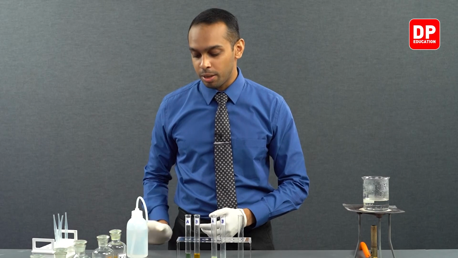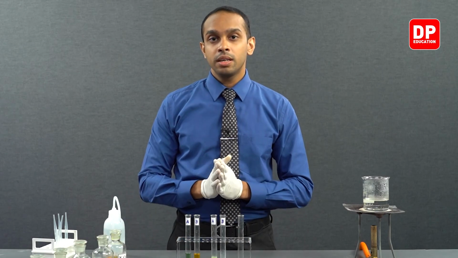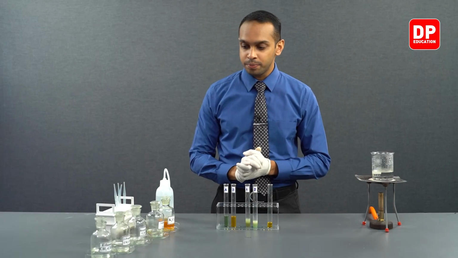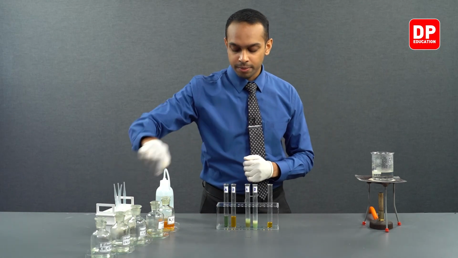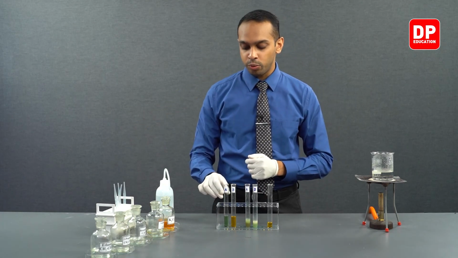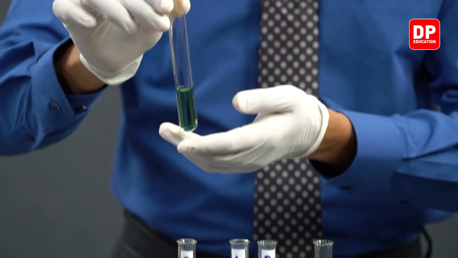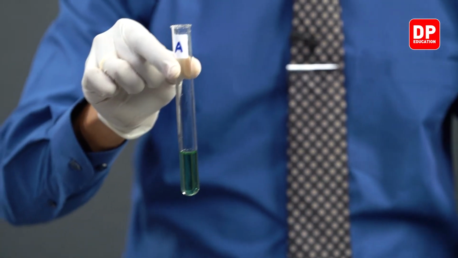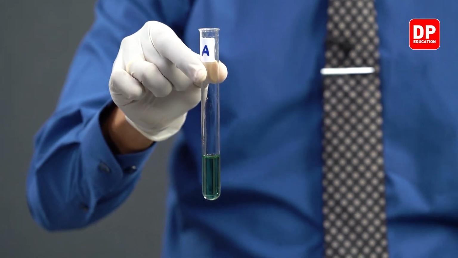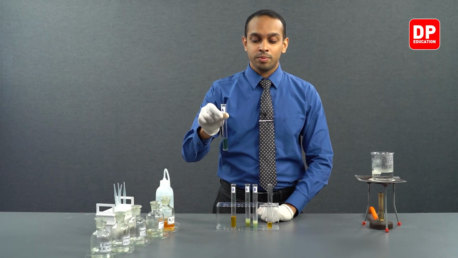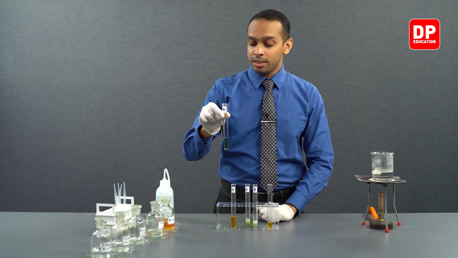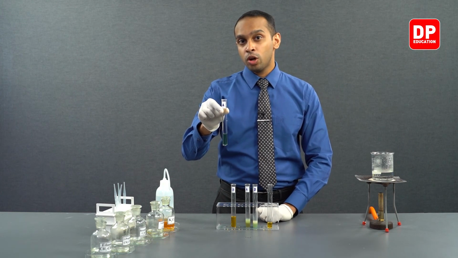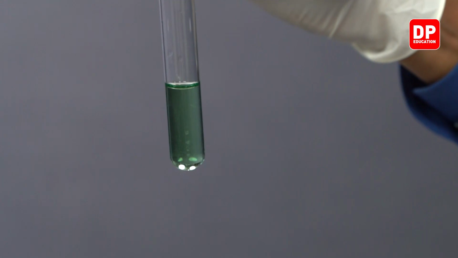Now, let's take a look at our summary. Initially, we reacted acetaldehyde with potassium dichromate, and we can see that in the presence of acidified potassium dichromate, acetaldehyde got oxidized into acetic acid. In this oxidation, the dichromate ion got reduced to chromium 3+.